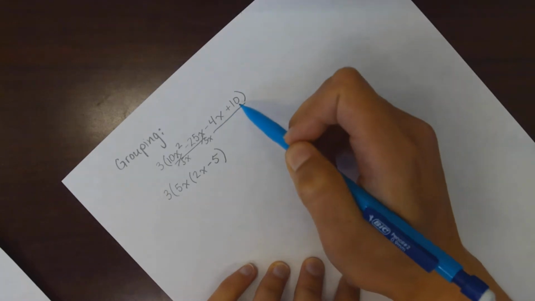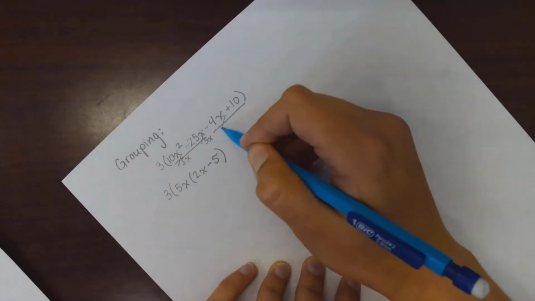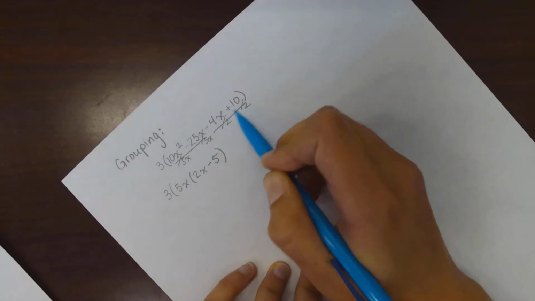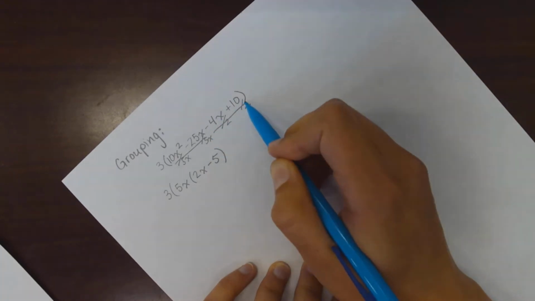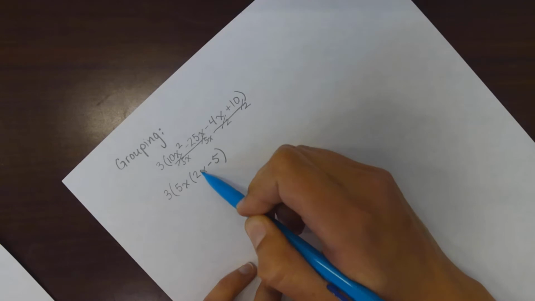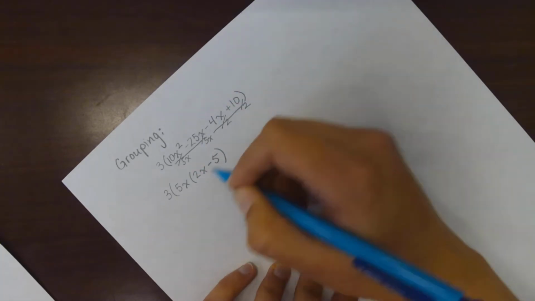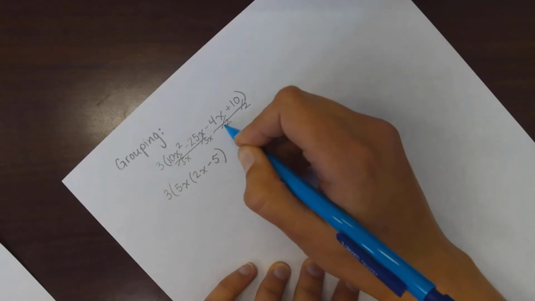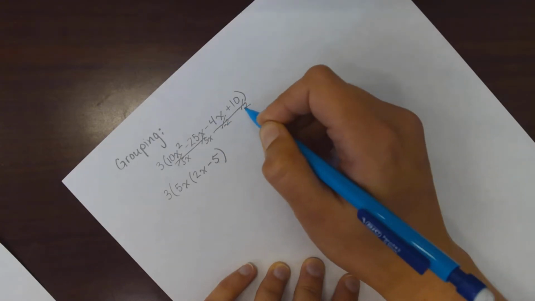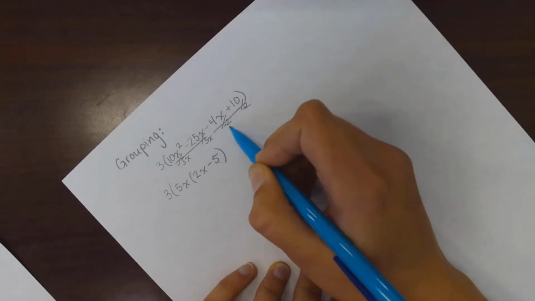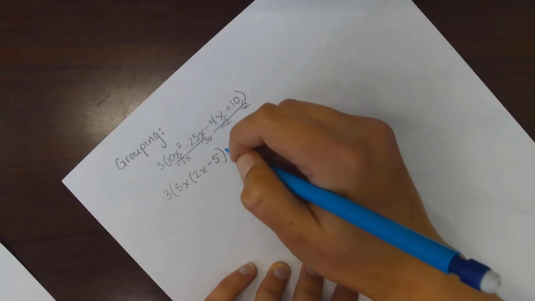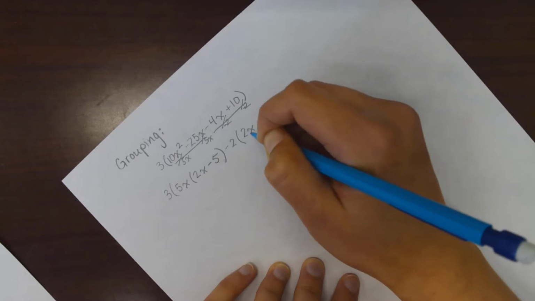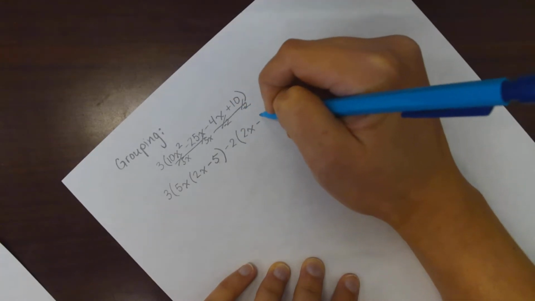So for the next one here, I know I could divide 2 out from both. So I divide both by 2. But take a look at the signs. I have negative 4 and positive 10. So we want the next set of parentheses to also be positive 2x and minus 5. So that means I'll have to take out a negative 2. So negative divided by negative is 2x. 10 divided by negative 2 would be minus 5.